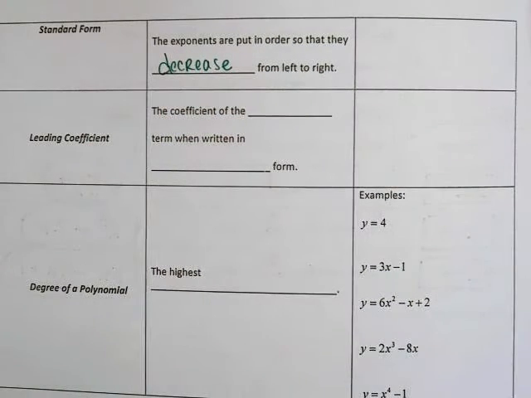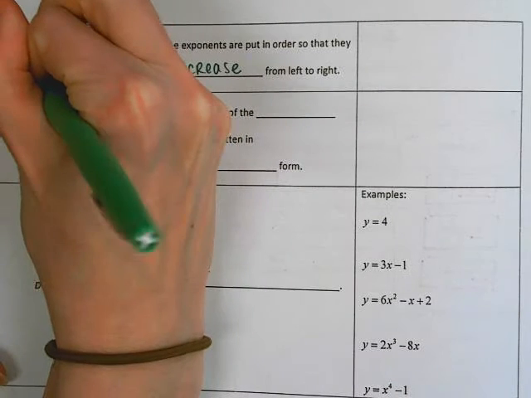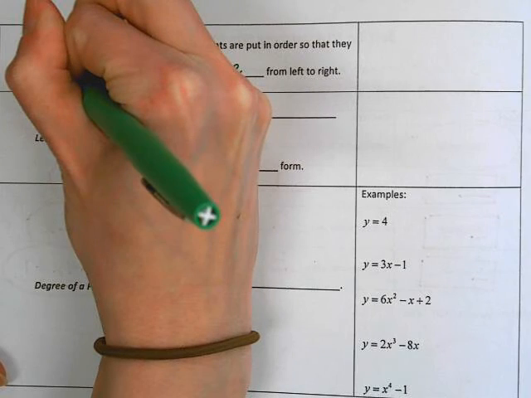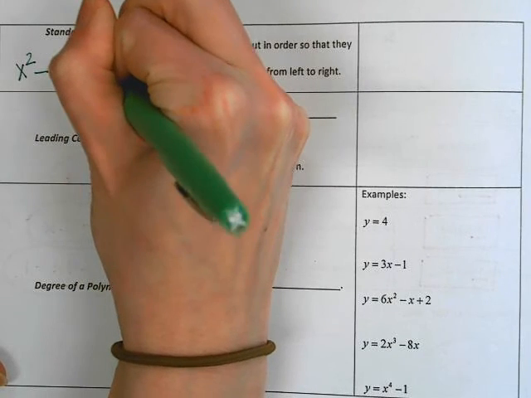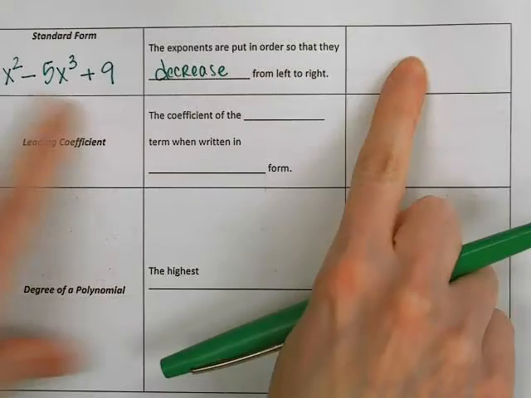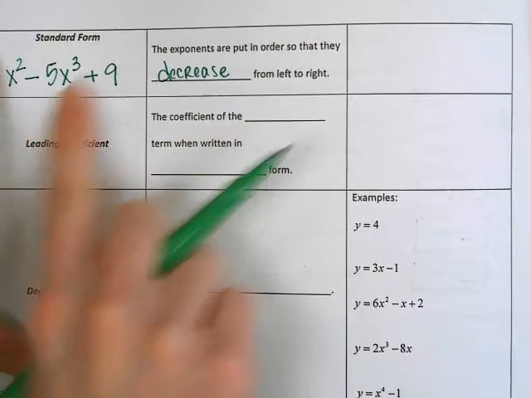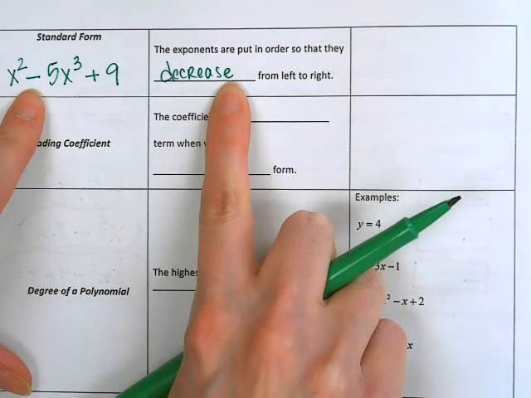So an example of this, let's say the terms were jumbled up and it was like x squared minus 5x to the third power plus 9. Let's say that was the polynomial.